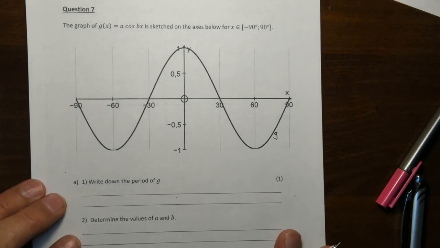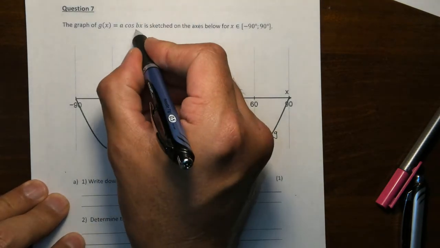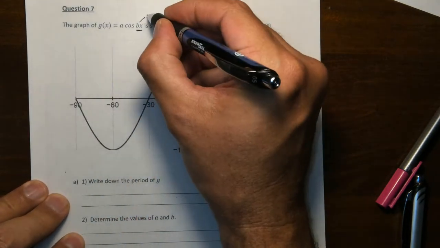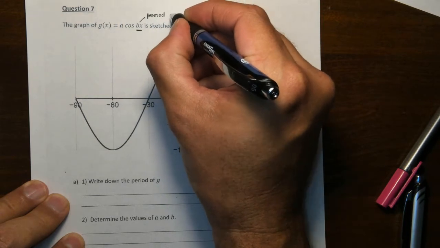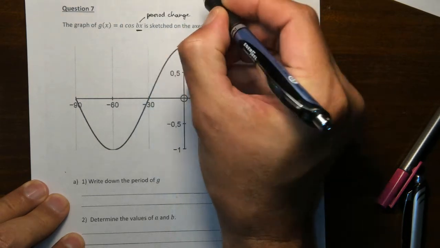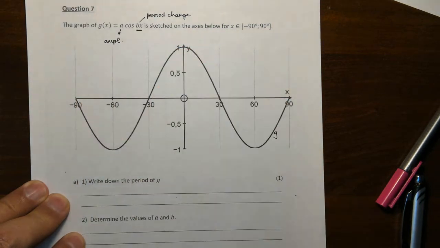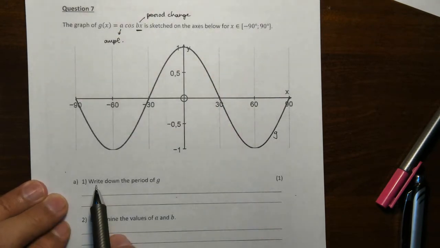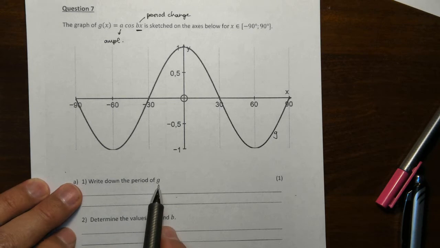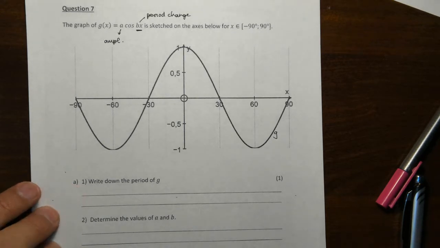Now please folks, you need to notice that this is bx, so this indicates there's going to be a period change. And this here, A, represents your amplitude. There could be a change, there doesn't have to be a change, but A represents your amplitude. Let's see. Well, here they ask you, write down the period of g. Now what you're thinking is what I'm going to write in green.